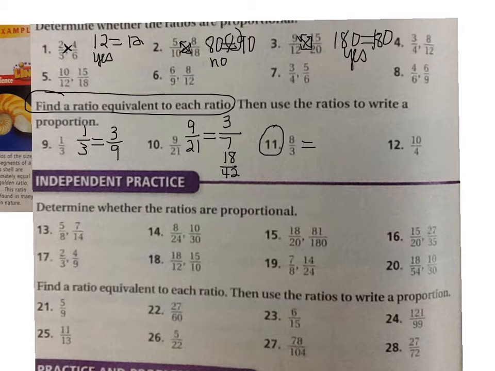If I did an equivalent ratio, can I say 16 over 6? Yeah, because I multiplied both the first term and the second term by what number? 2. What about this one? If I would have said 24 to 12.